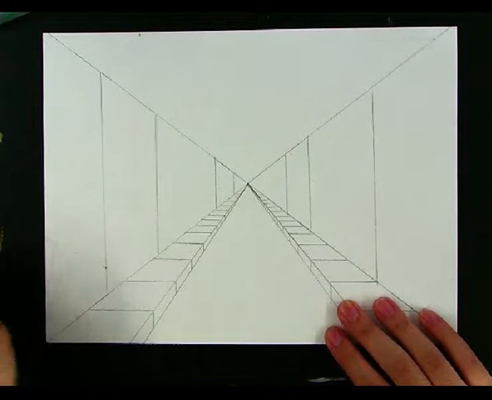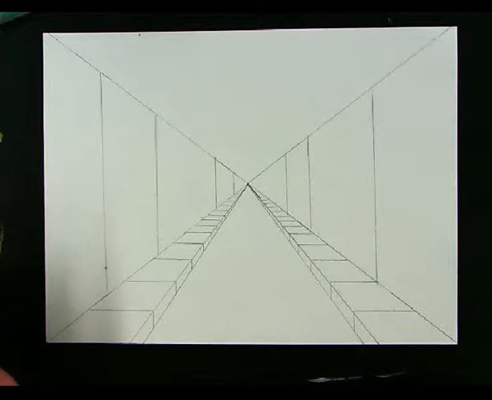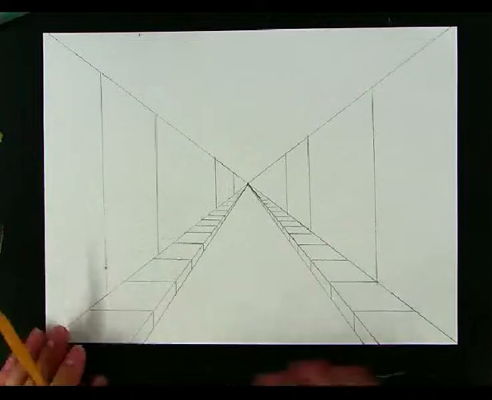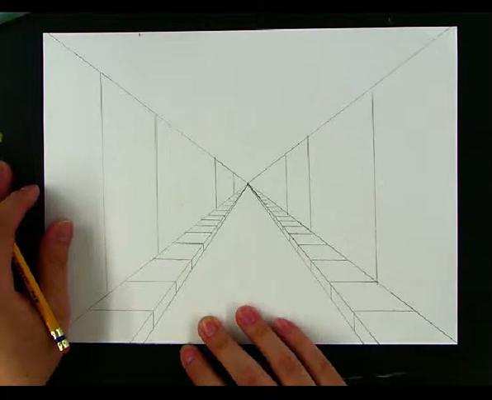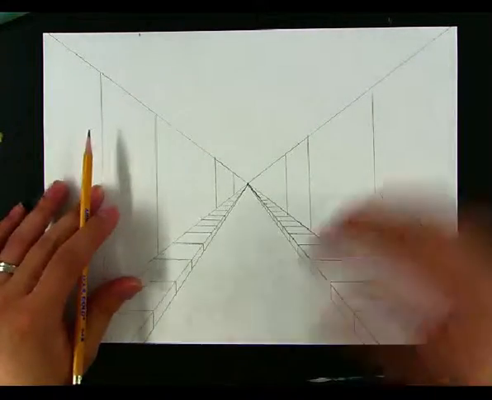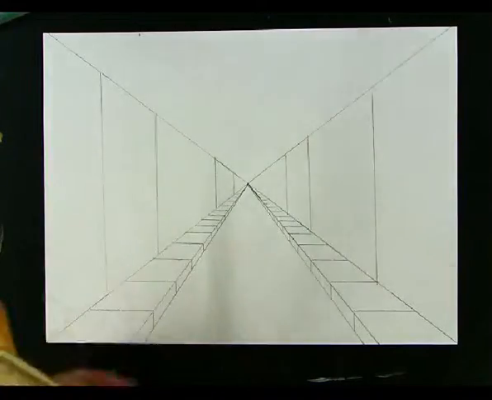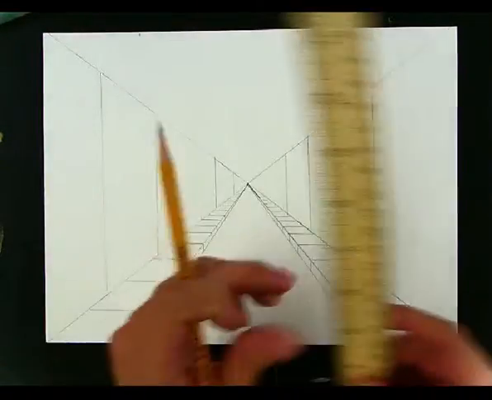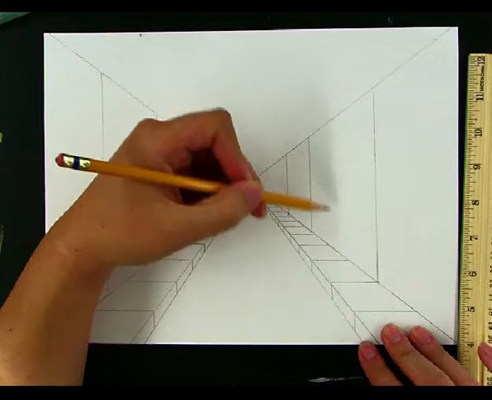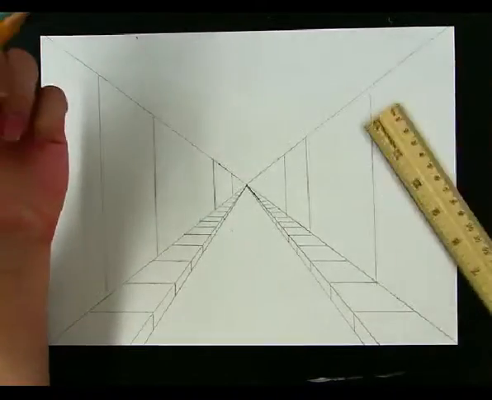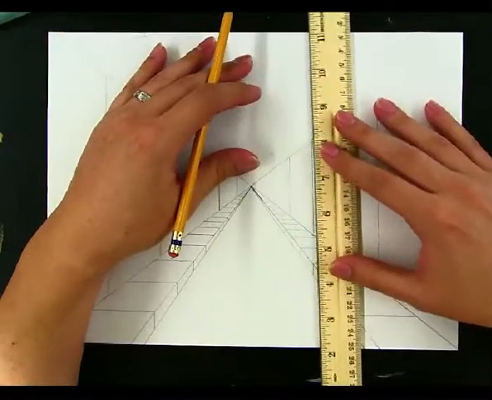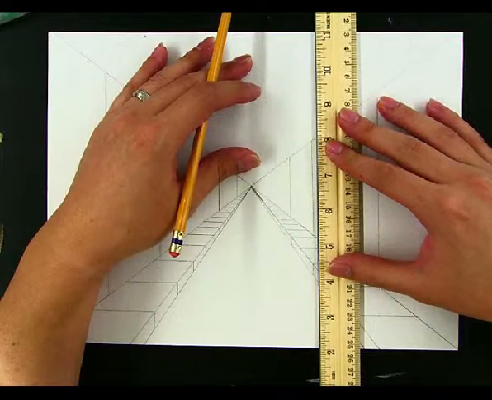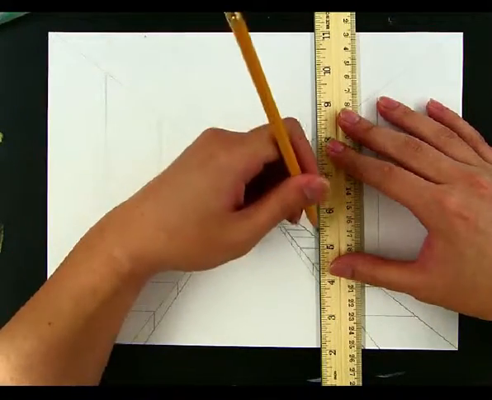Okay, so I'm just going to show you a couple of very general things that you can do with the cityscapes. One thing you can do, obviously, is adding doors and windows. So, for example, if you want to add a door to this building here, it's pretty easy. All you're going to do is do two vertical lines.